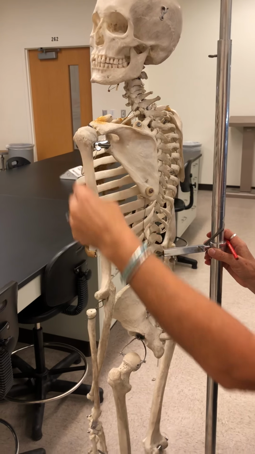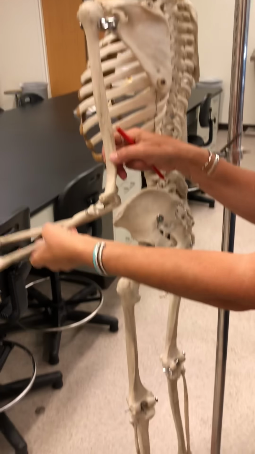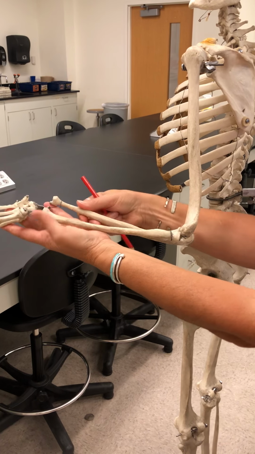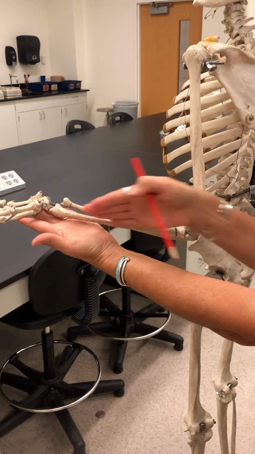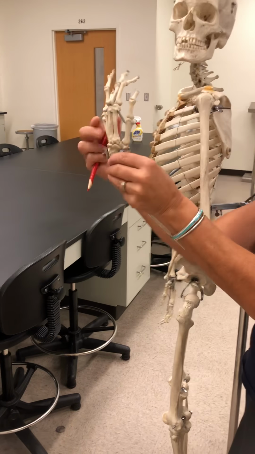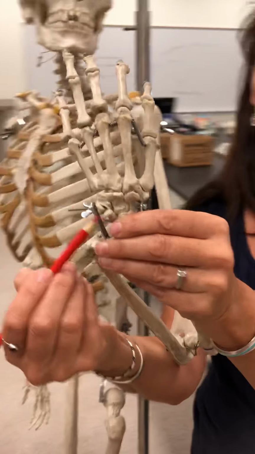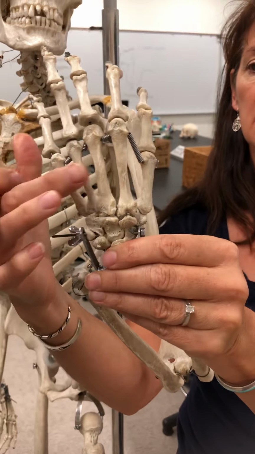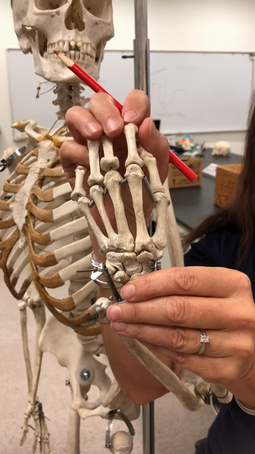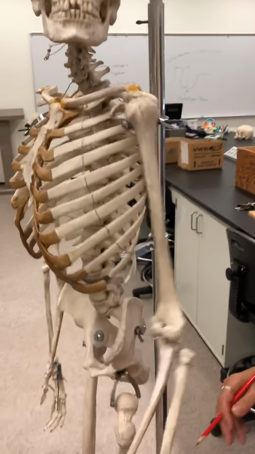Upper arm is humerus, and then you have your two lower arms. So the one that's on the inside of your arm is your ulna. Outer side of your lower arm is your radius. Then your wrist bones are called carpals. Back of your hand, metacarpals. And then your fingers are phalanges.